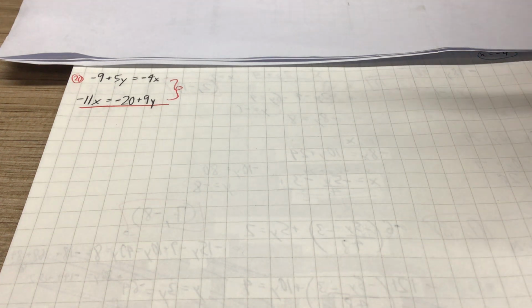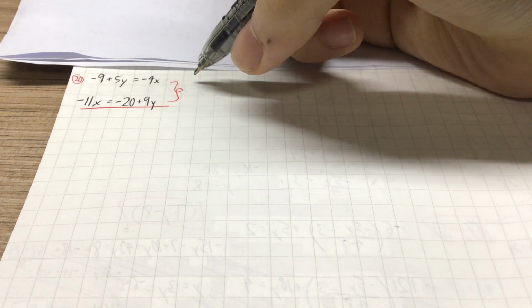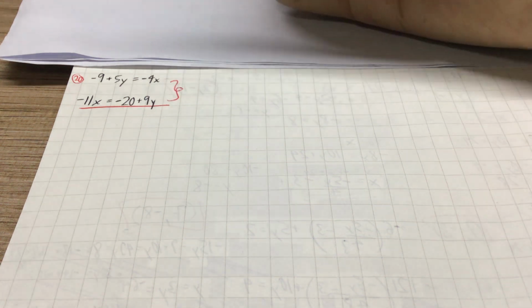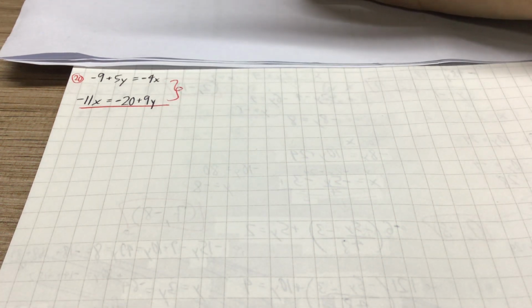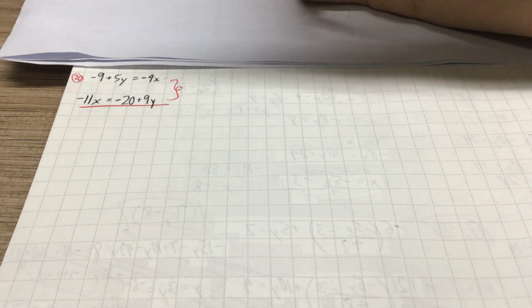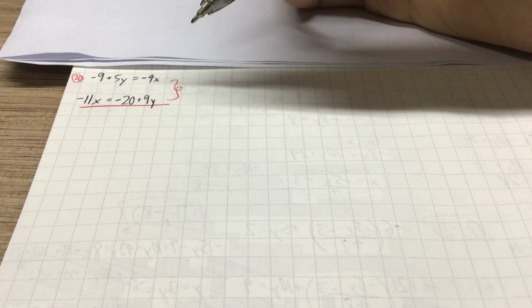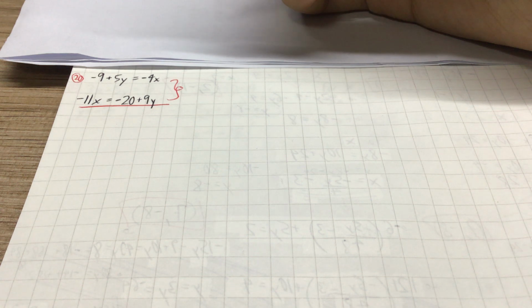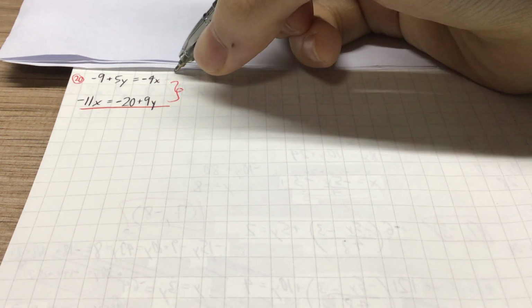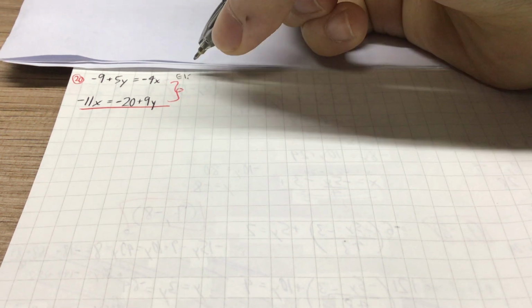So I want you to listen carefully, friends. We'll be tackling two ways on how to solve it. Basically, there are four ways, namely the graphical, the elimination, the substitution, and the Gauss-Jordan method. We'll be tackling two of them, namely the elimination and substitution method. So, first we'll try doing the elimination method.